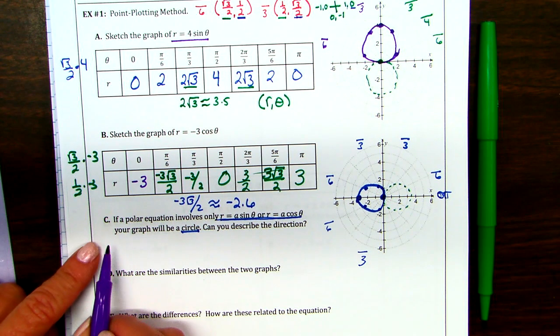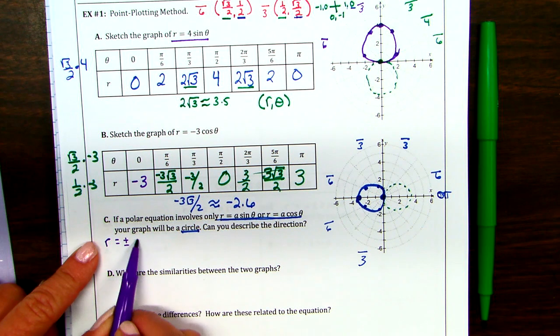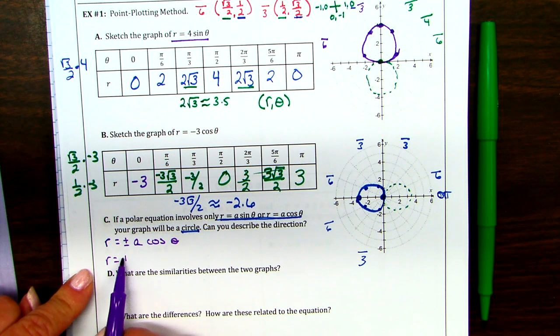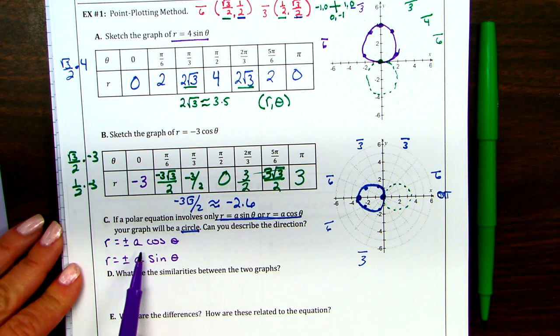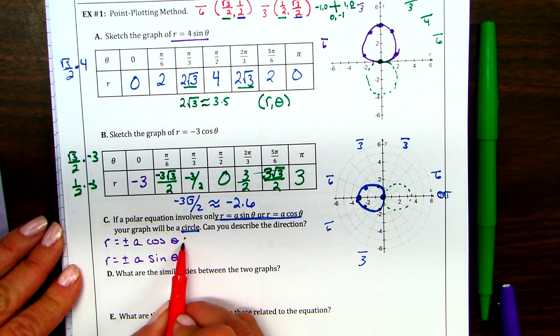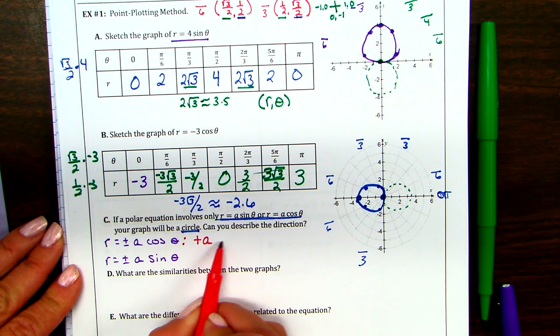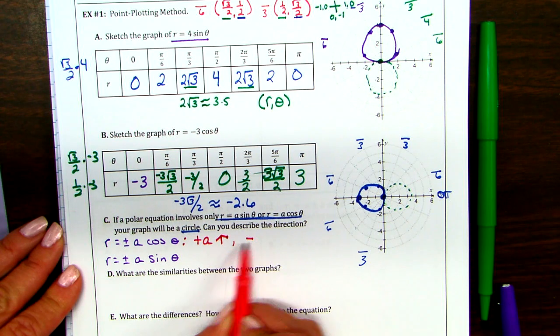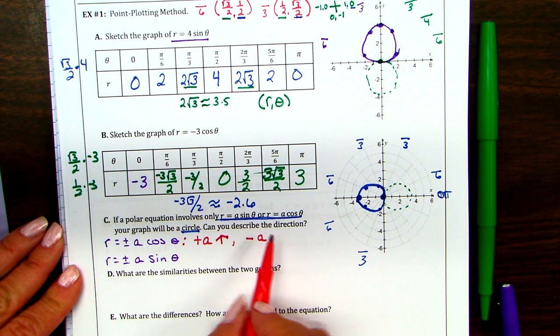If you have R equals plus or minus A cosine theta versus R equals plus or minus A sine theta, the positive or negative A matched up with whatever word is there tells you which way it's going to go. So for cosine, if your A is positive, you go up. If A is negative, you go to the right.